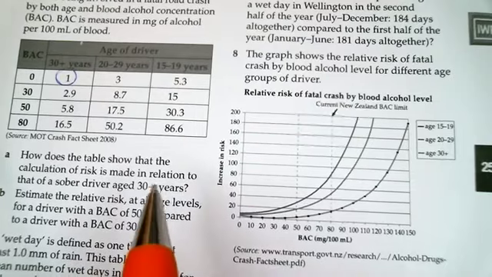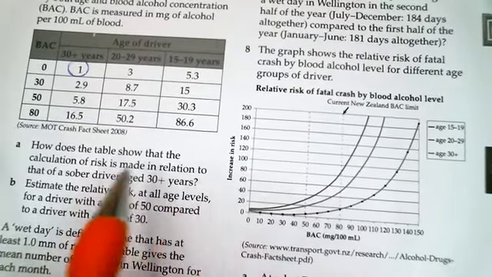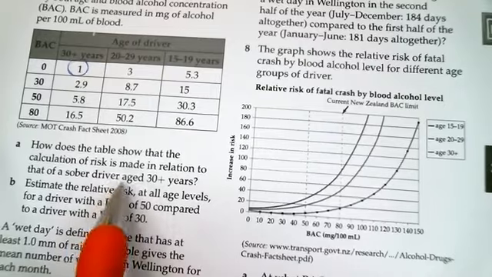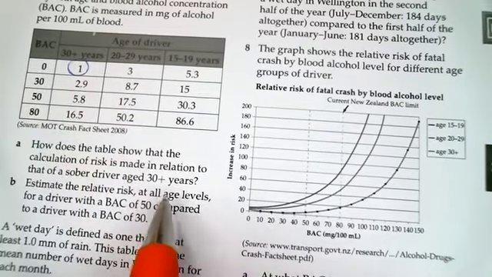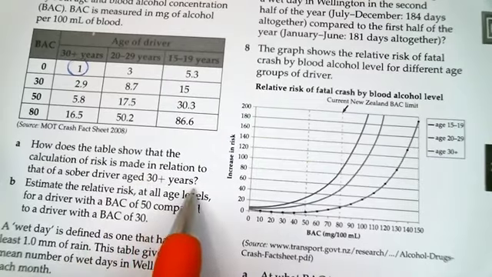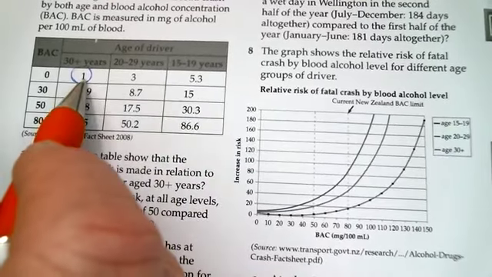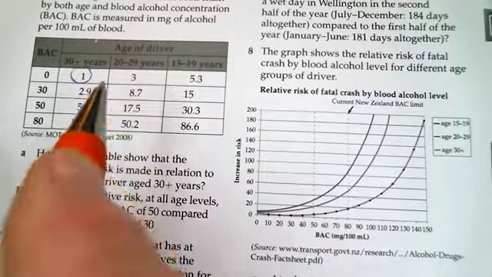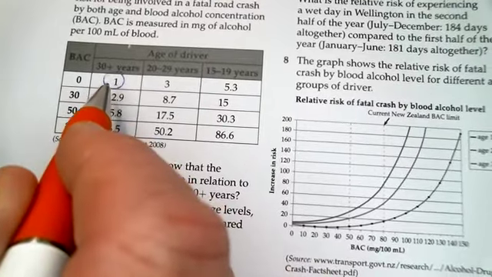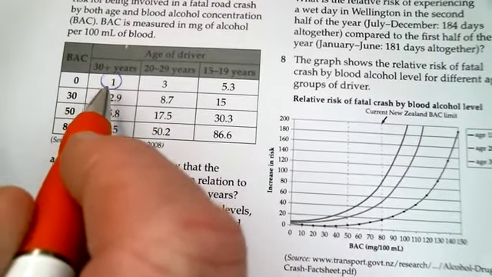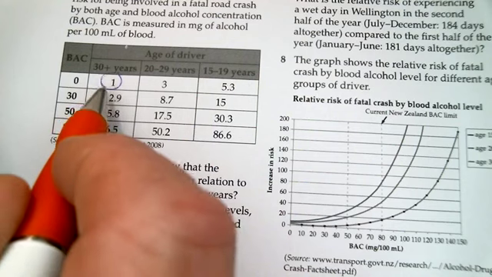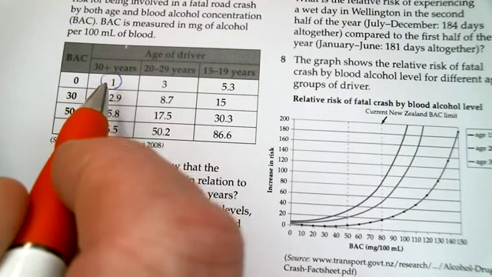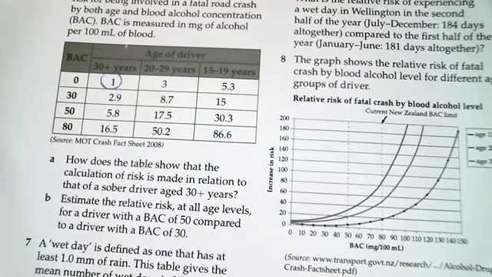So it says, how does the table show the calculated risk is made in relation to the sober driver? Sober, of course, meaning a blood alcohol content of 0, age 30 years plus. Well, the answer is they've used 1 as the datum, or as, if you like, a benchmark. That is basically our 0 point, if you like. Everything is going to be relative to that number there. And that's how they've done it.